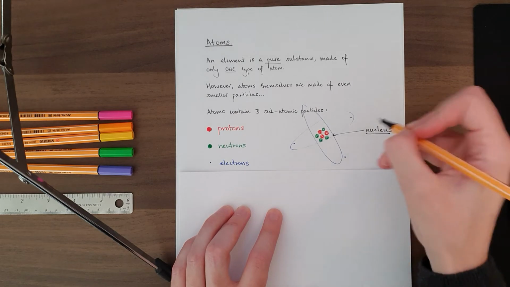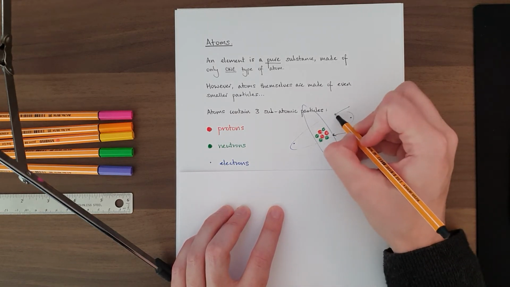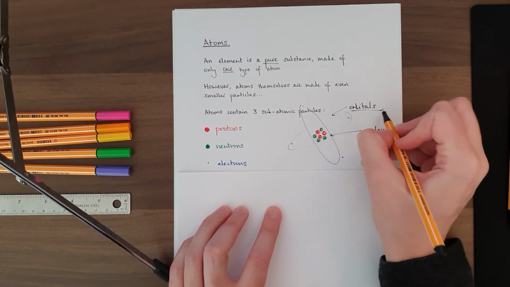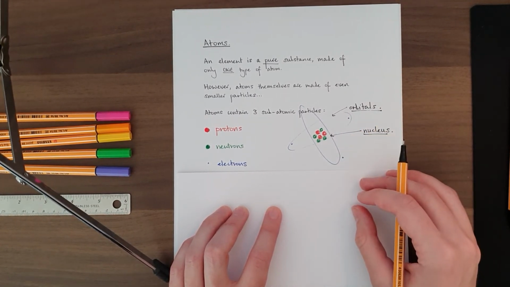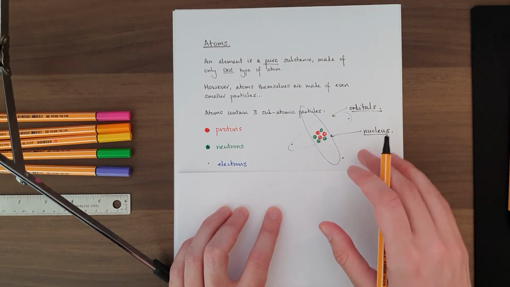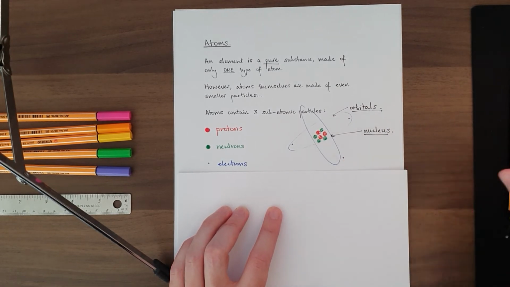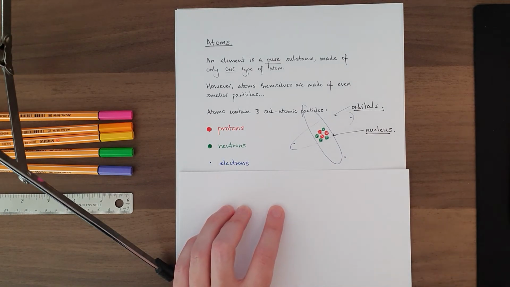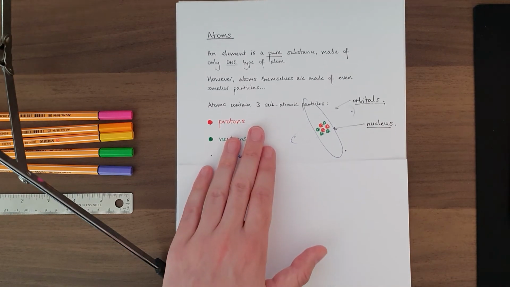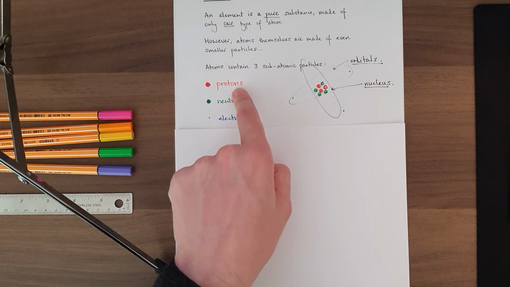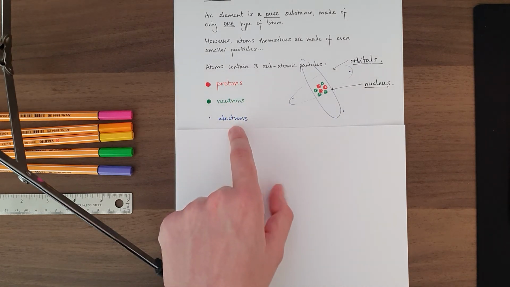And for future reference, I will call these sort of ring shapes just now orbitals. And an orbital just means a space around the nucleus that the electrons will orbit. So we have positive protons, neutral neutrons, negative electrons. So what does that mean for the charge overall on our atom? Well, an atom is only an atom if it has the same number of positive protons and negative electrons.